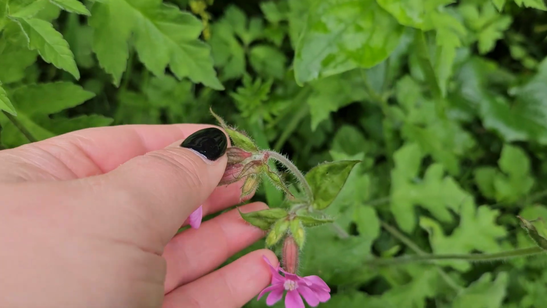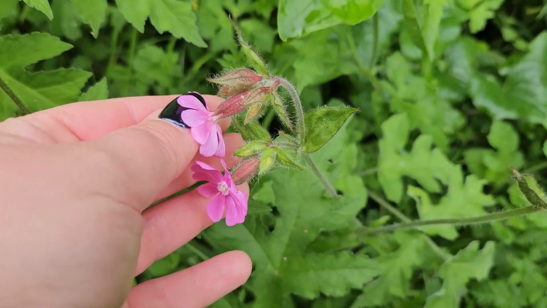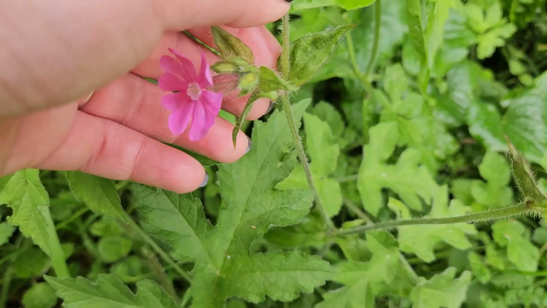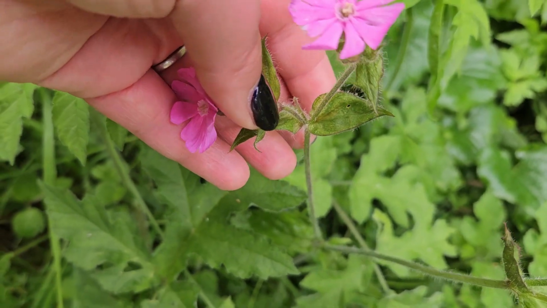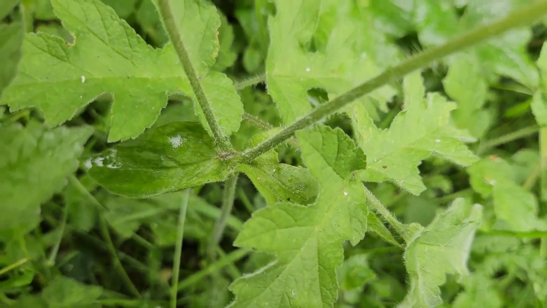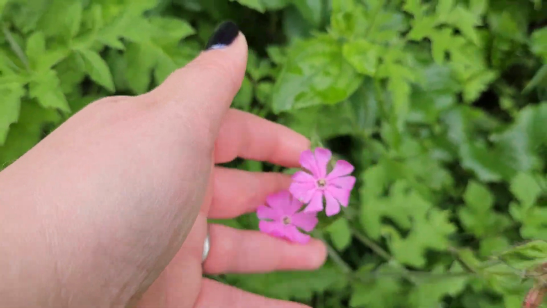It has this fur along the stem, these beautiful flower heads standing on a long stem, and the leaves are quite furry again as well, and also in opposites all the way down this stem. So this is red campion.